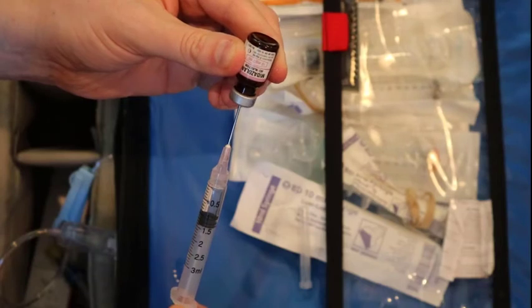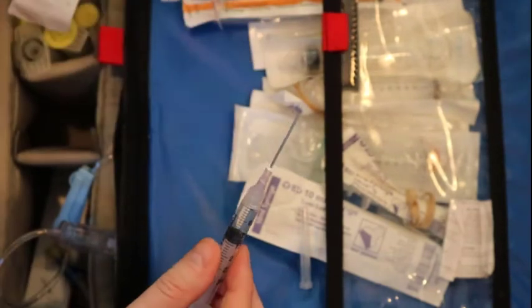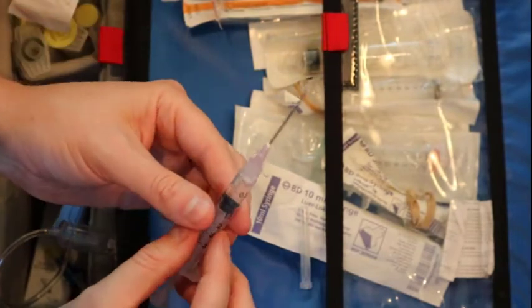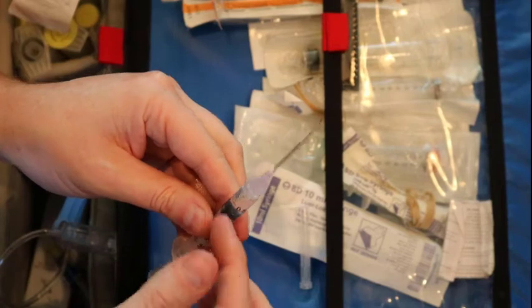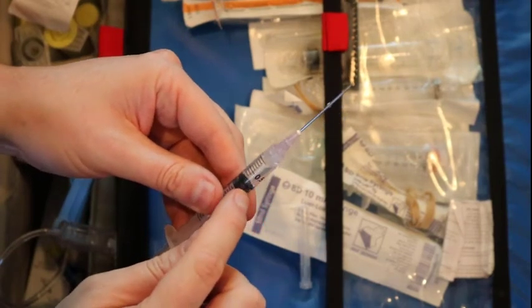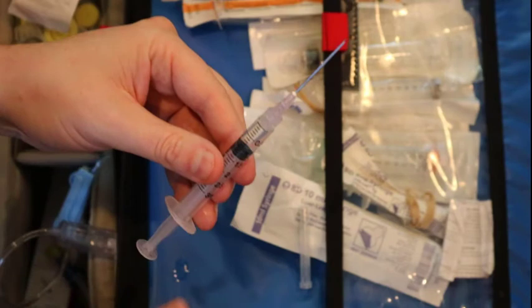And the last step, now that we've got that 1 milliliter of fluid withdrawn out of the vial, is we're going to want to make sure that we expel any extra air that's left in there. So flick on the syringe just a little bit, push that plunger ever so gently until you see fluid start to come out from the top, and you're ready to administer that medication to your patient.